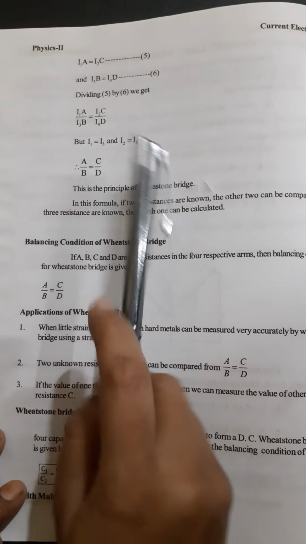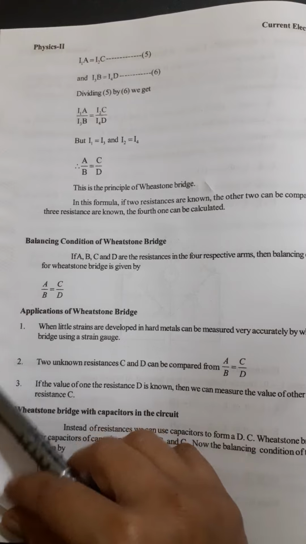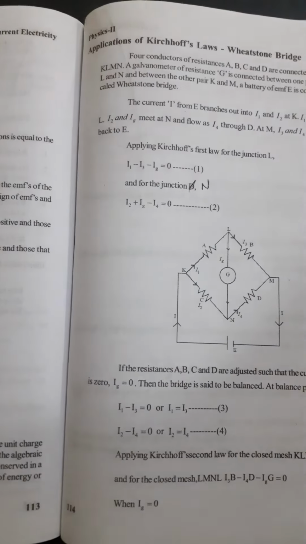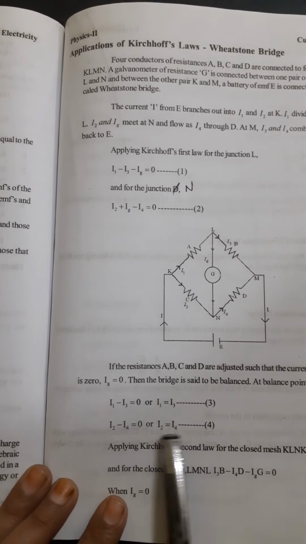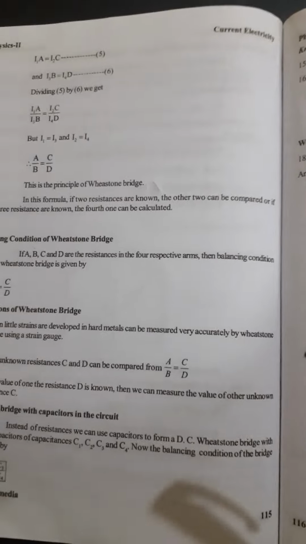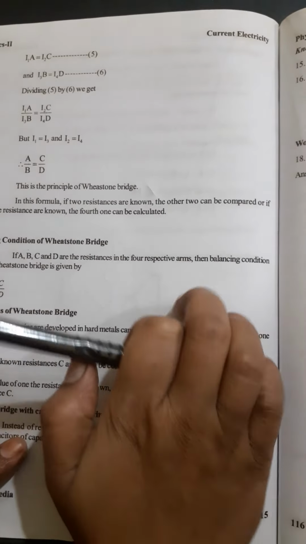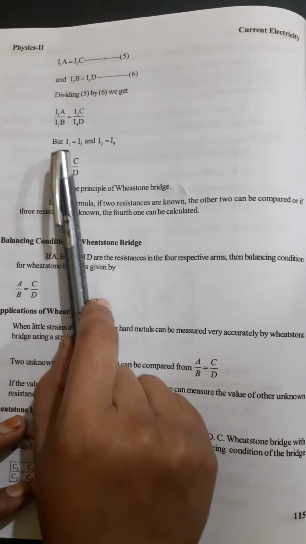But we know that already we have I1 equal to I3 and I2 equal to I4. So when you substitute I1 equal to I3, the I1 gets cancelled.